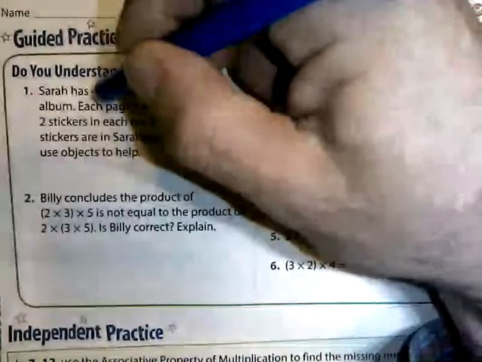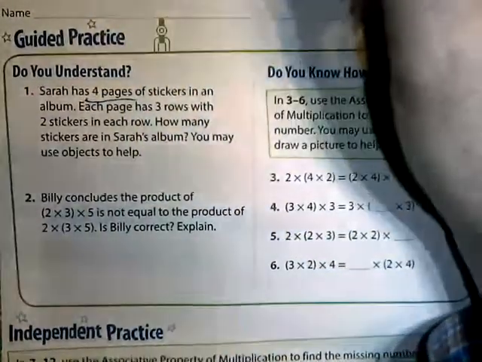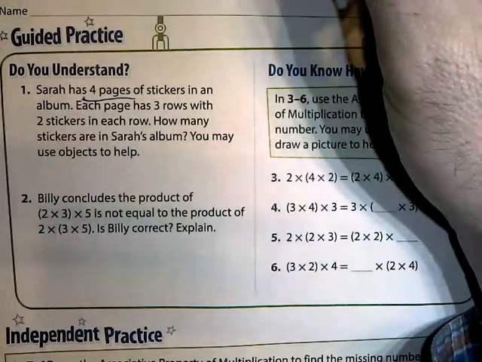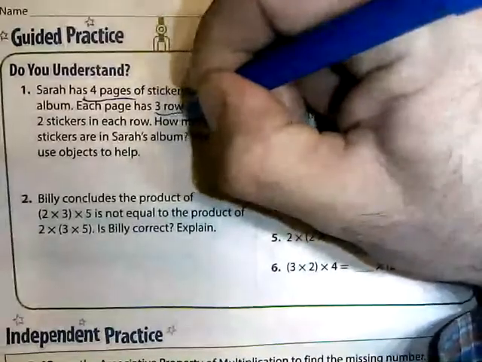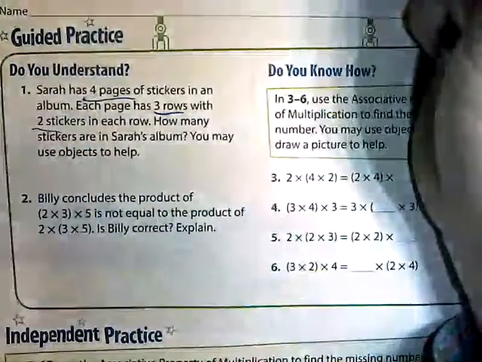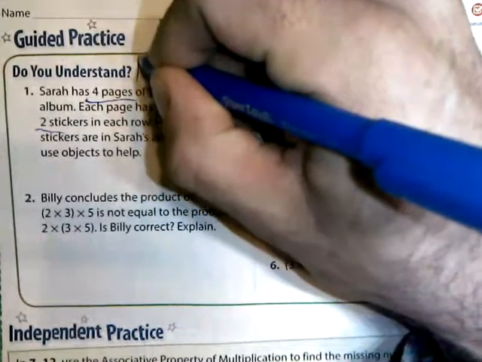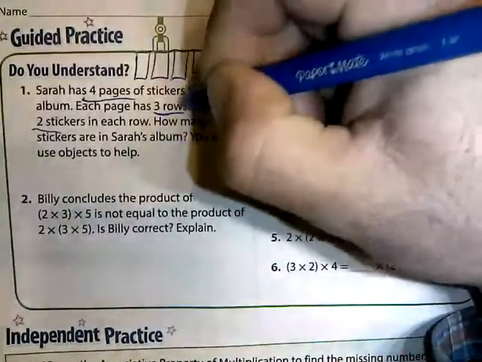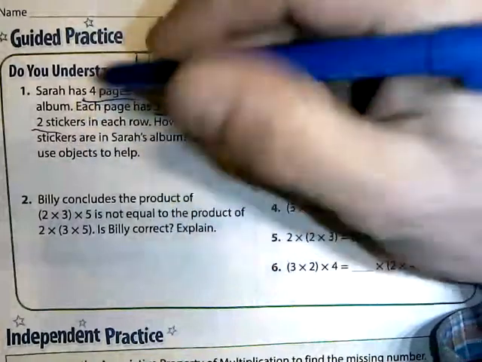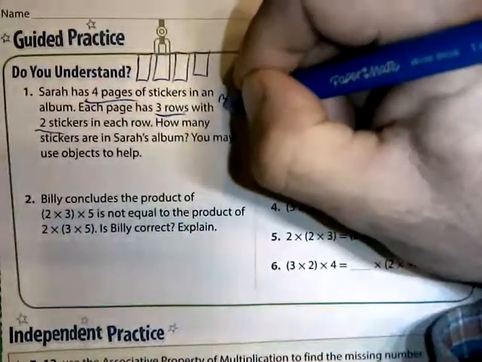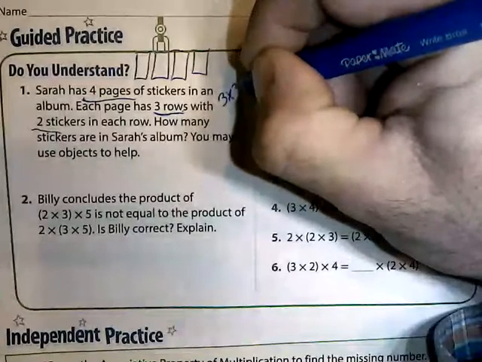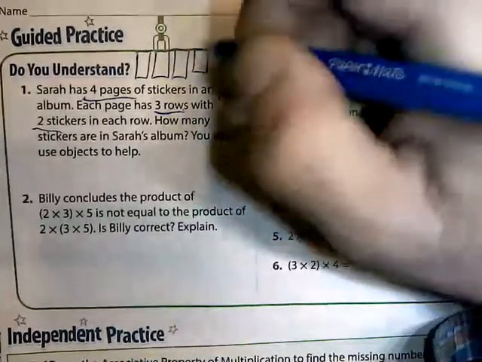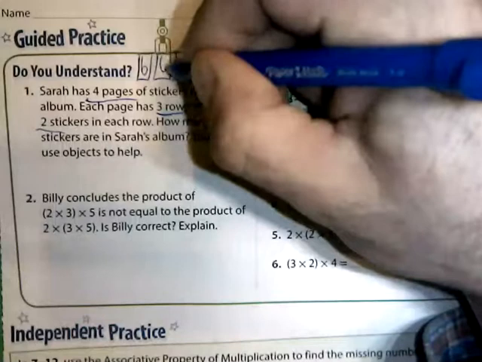But this is telling us that we have 4 pages, so that's our 4 groups. And each page has 3 rows with 2 stickers in each row. And so if you're stuck, you could go, here's a page, here's a page, here's a page, and here's a page. And each one has 3 rows with 2 stickers, and hopefully you know when you see rows with 2 stickers, that's a 3 times 2. And so each one of them has 6 stickers on each one of them.